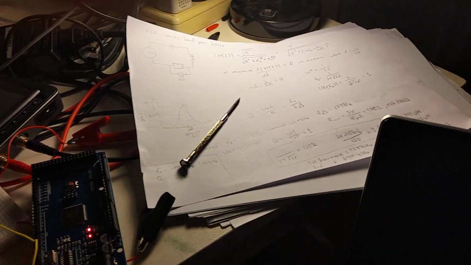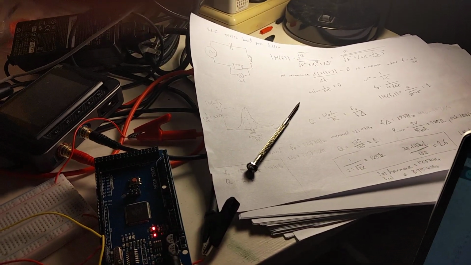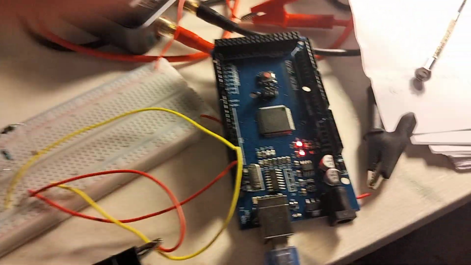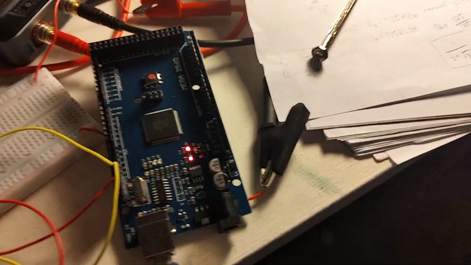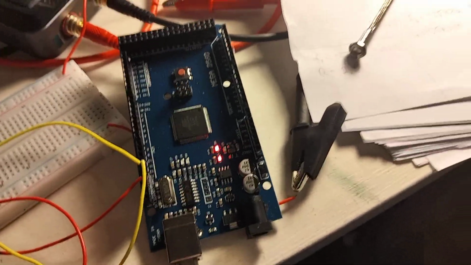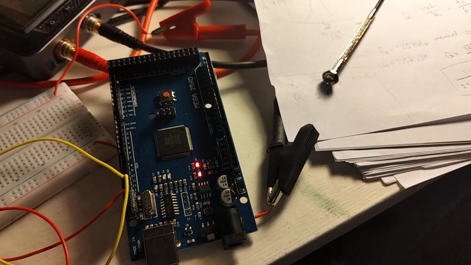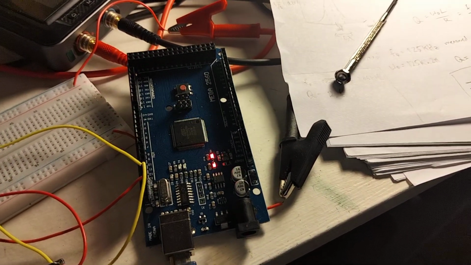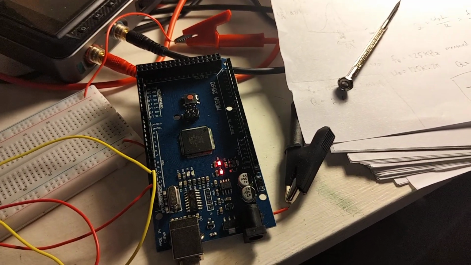So largely, I just want to go over quickly what the Arduino code looks like to generate something like this. Because what happens is when you use analogWrite, there's a timer within the Arduino. There's a variety of timers. In the Mega 2560, there's actually 6 different timers.